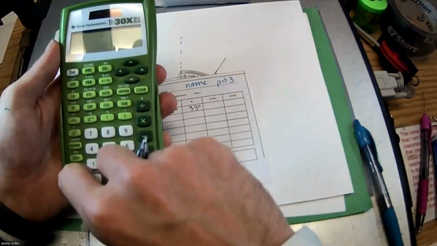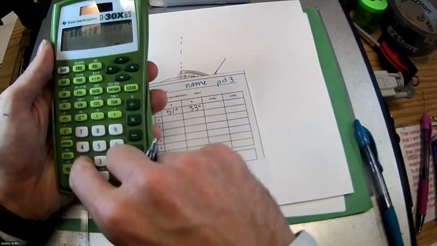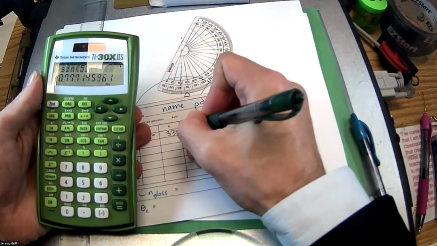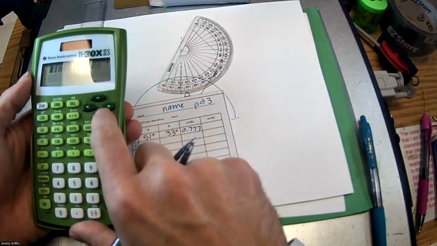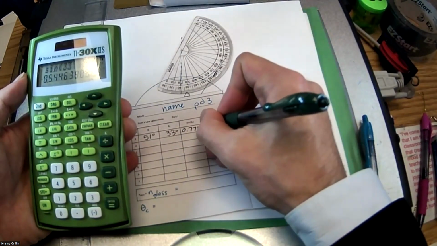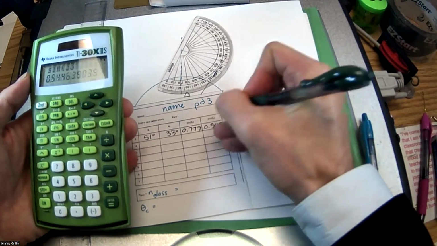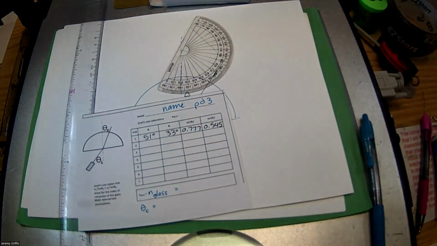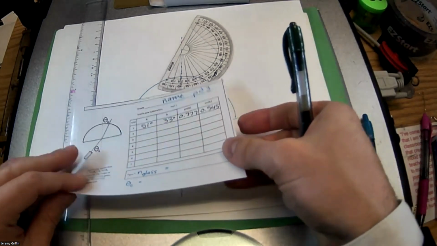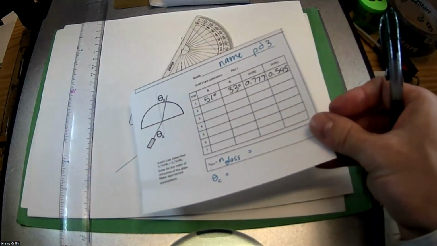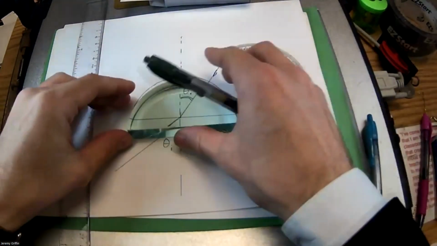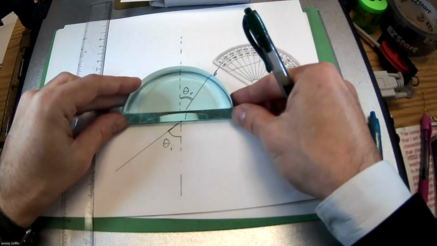Let's take the sine of those angles. Sine of 51 degrees is 0.777. Sine of 33 degrees is 0.545. Then you use Snell's law and figure out the index of refraction. Let's do a few more of these though. So put this guy back in place, and try a couple of different paths.